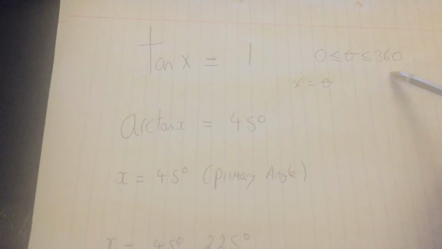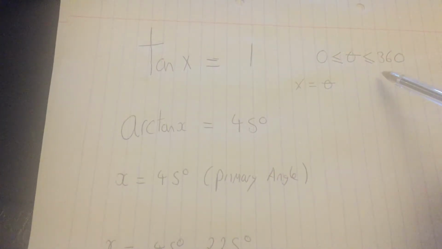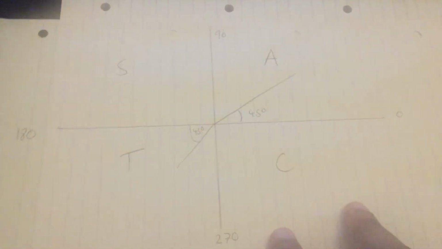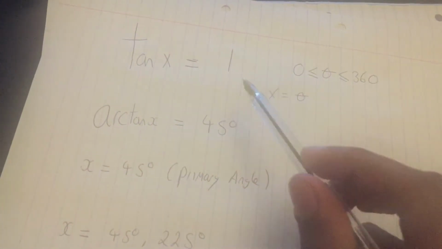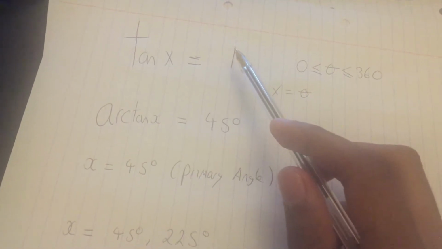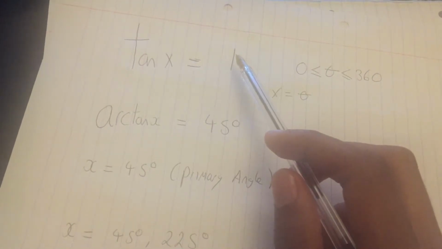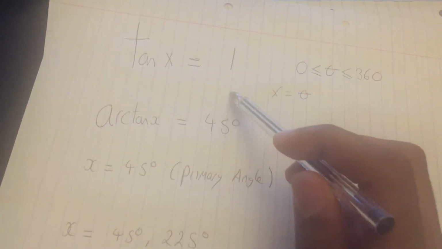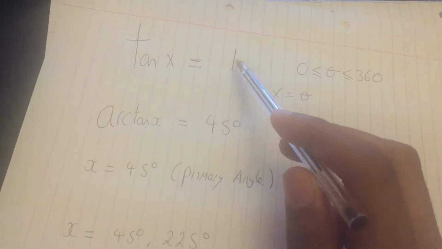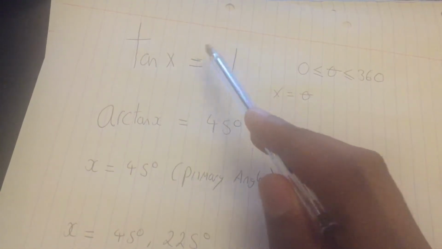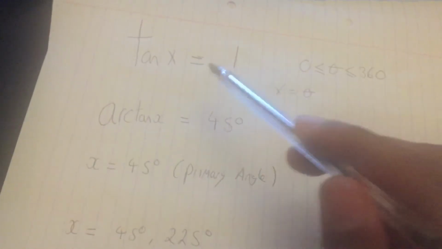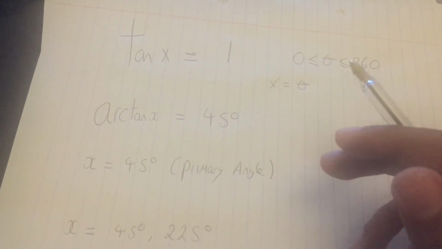But remember, we are going from 0 to 360 degrees. So by using our CAST diagram, I'll just say one thing, as to take into account that we are working with a positive 1. And whenever we're working with a positive number, we are interested in the All quadrant and the Tan quadrant. If this one was minus, we'd be interested in the Cos and Sine, because that is where tan is a minus value. The angle of tan would give a minus value. So we switch over.